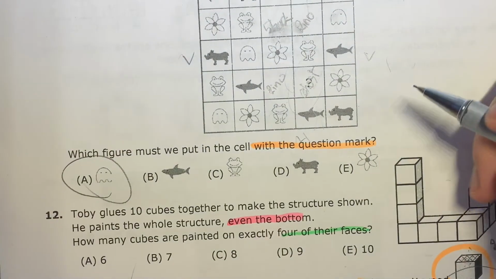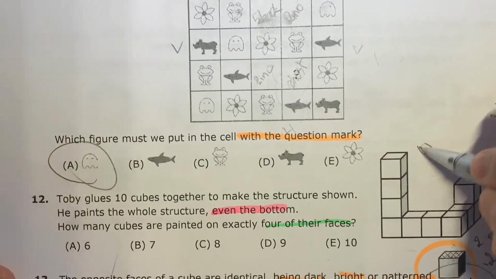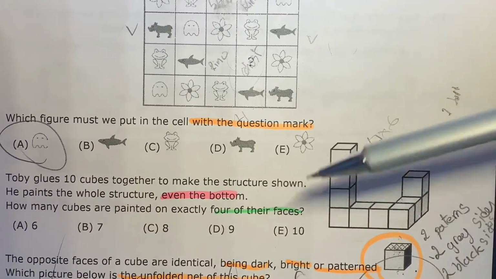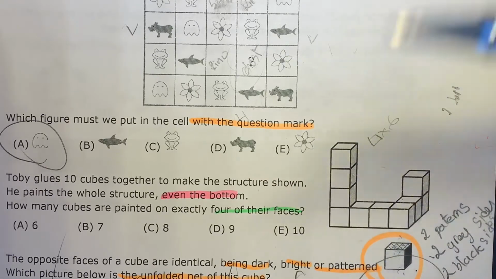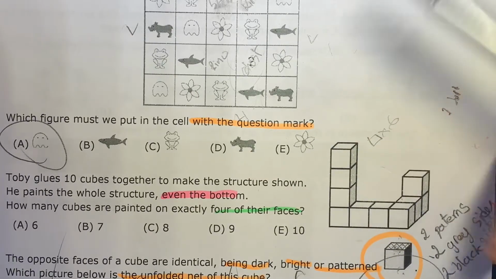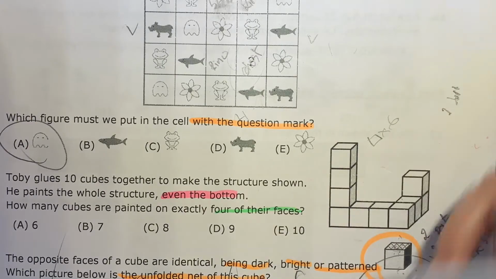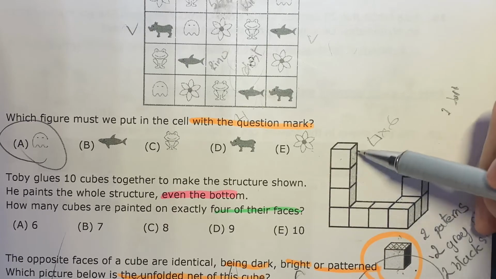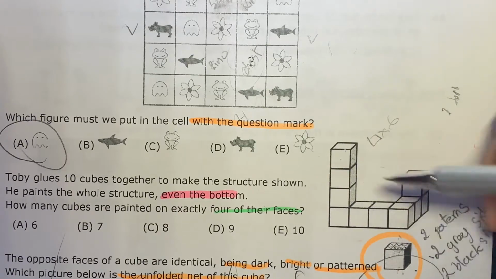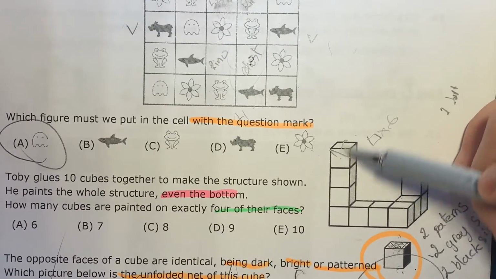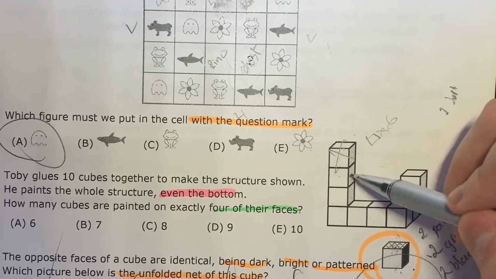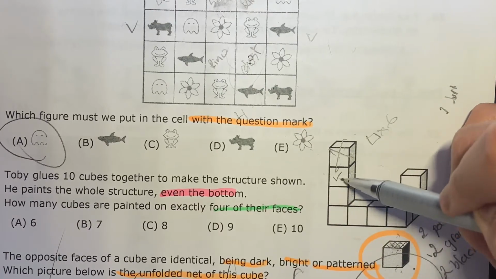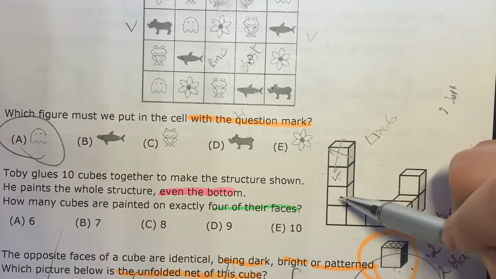So, we all know that a cube has 6 faces, okay? 6 of them. So, here they asked how many cubes are painted 4 of their faces. So let's count. So even the bottom, by the way. So this one, 1. That side is 2, 3, 4, 5. So this one, nope. Let's see this one. Cross. Now let's see this one. 1, 2, 3, and the back one is 4. So this one, yes. So let's put a check mark.